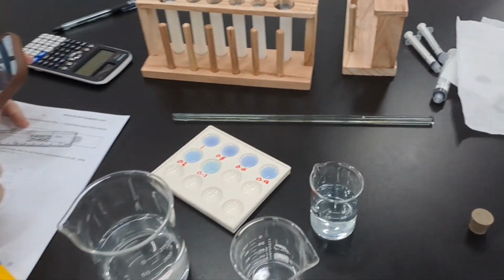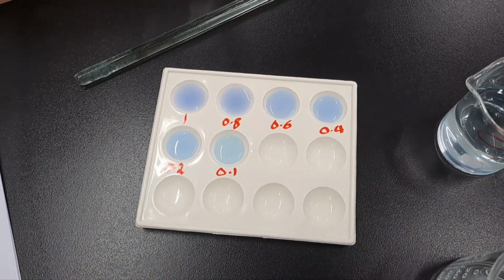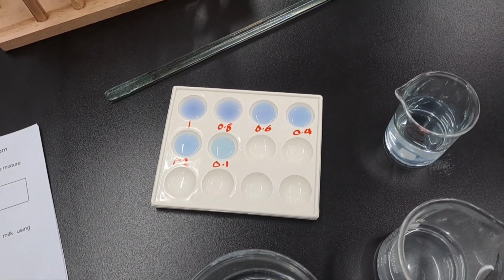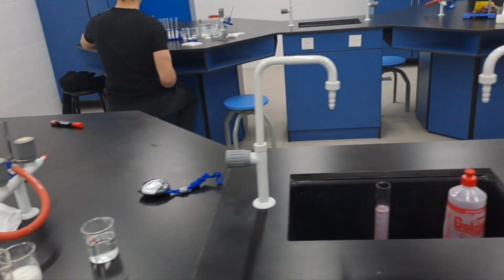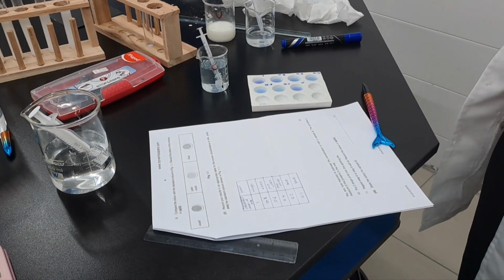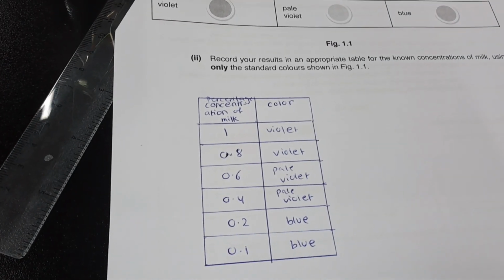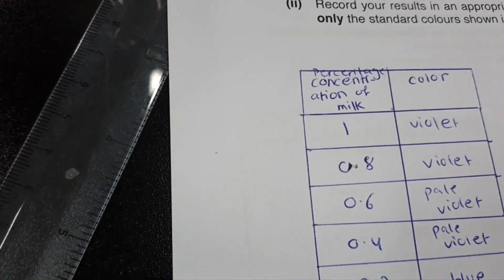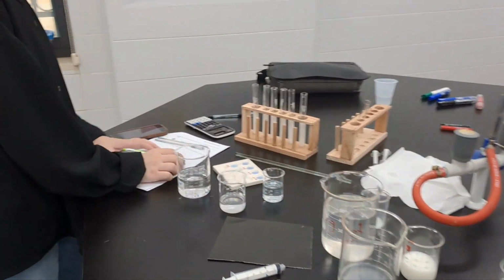Let's look at Raneem's. As you can see, the 1, the 0.8, 0.64, 0.2, and 0.1. Now we need to compare those colors with the key provided by the examiner. After you compare it, you need to record your results in a table. The table should be ruled with a ruler, and you need to make sure that the independent variable is on the left side while the dependent is on the right side, and the unit is written. Here it is percentage, that's right. You wrote percentage, so you add the unit in the table.